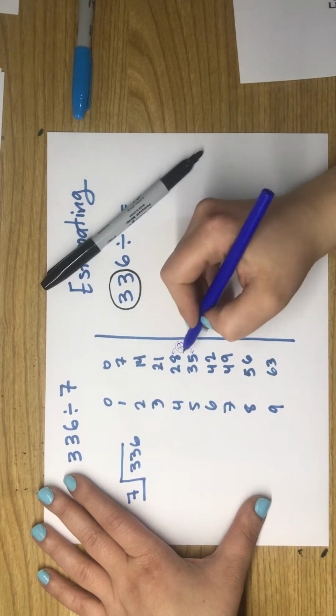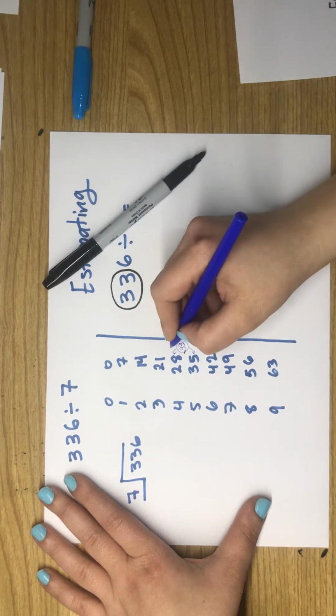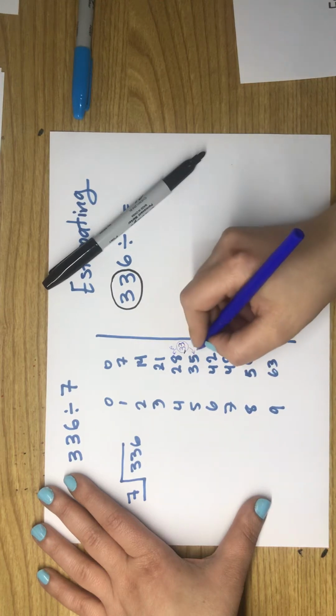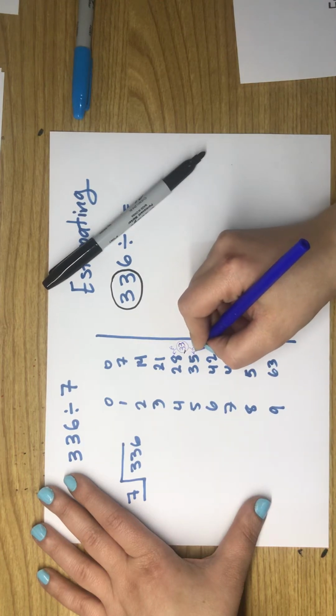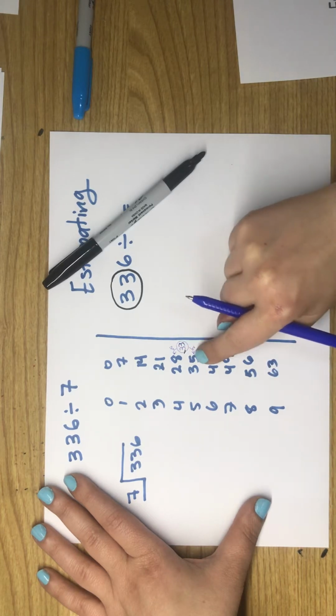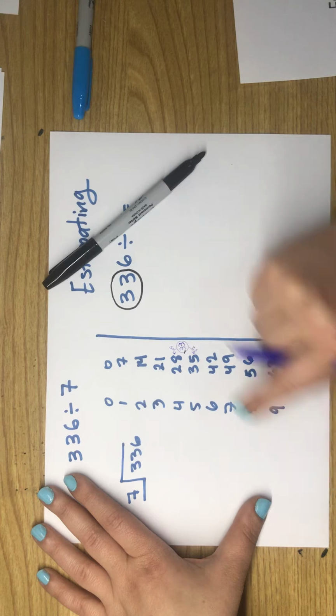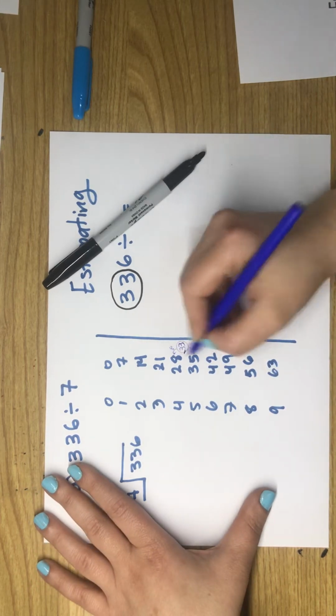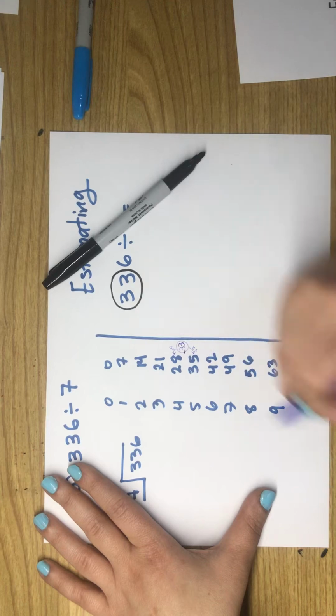As you can see, the distance between 28 and 33 is 5 steps. The difference between 33 and 35 is only 2 steps. So I can estimate the 33 to the closest one. So I'm not going to round backwards to 28. I'm going to round up.